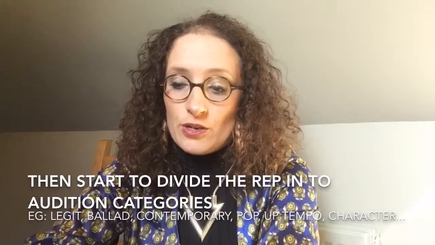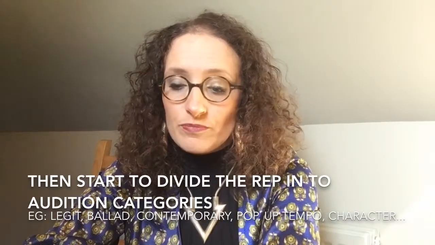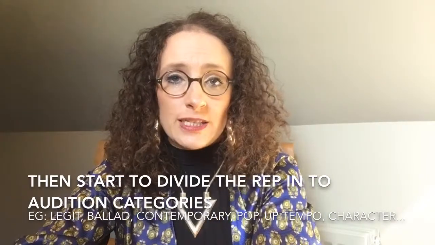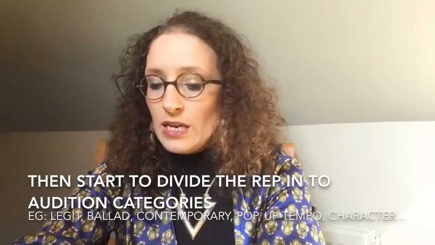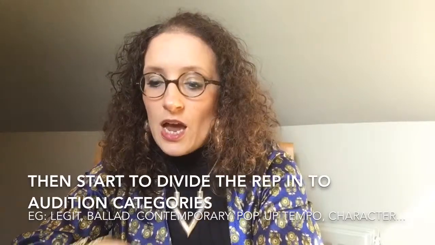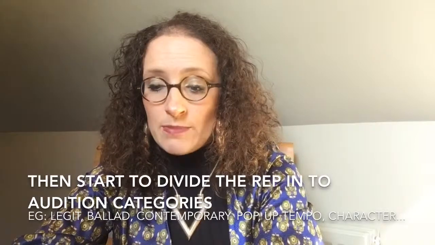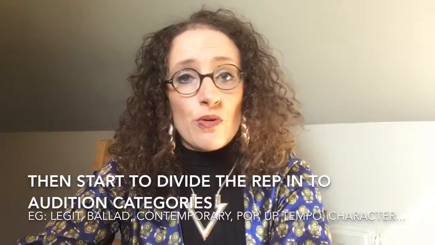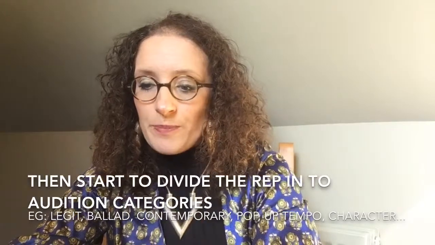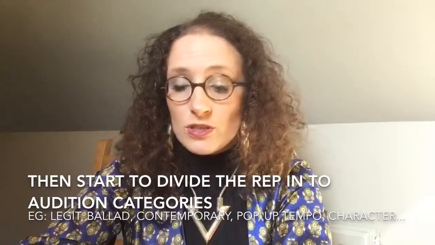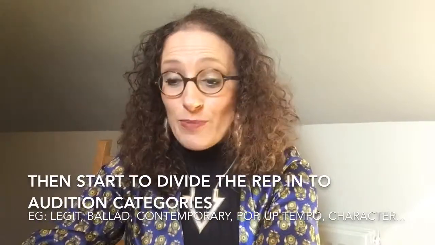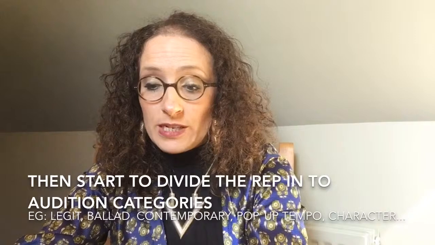If we just look at Laura Michelle Kelly's search that pulled us up, we've got legit ballads in The King and I, we've got pre-65 up-tempos in South Pacific, we've got character songs in My Fair Lady, we've got a song for a younger girl if you're a younger voice with Fiddler on the Roof, we've got younger songs for younger girl voices in Les Miserables there, as well as for the more mature voices.